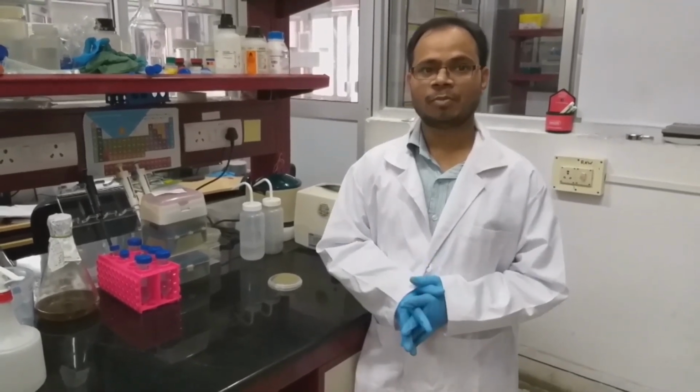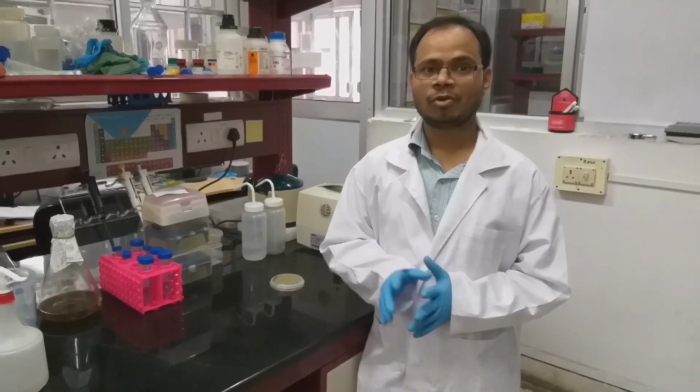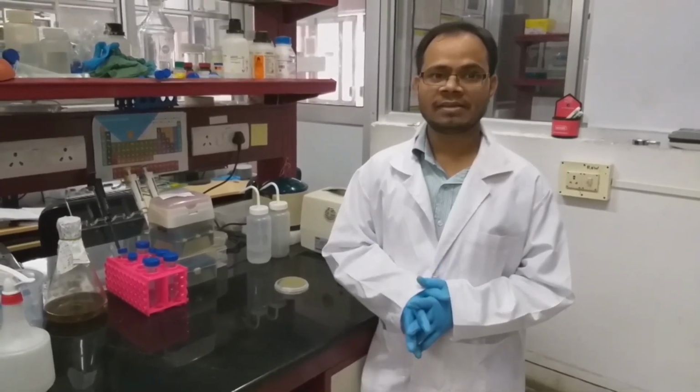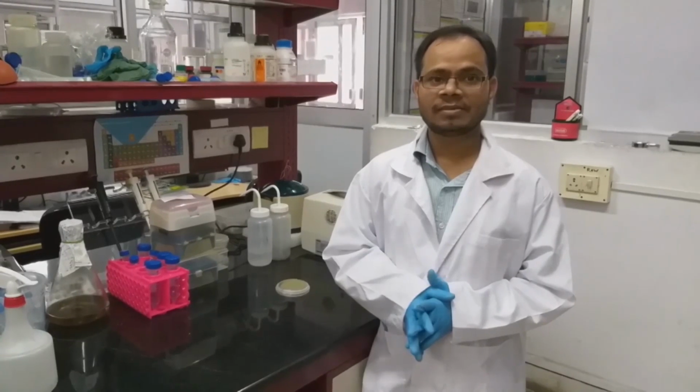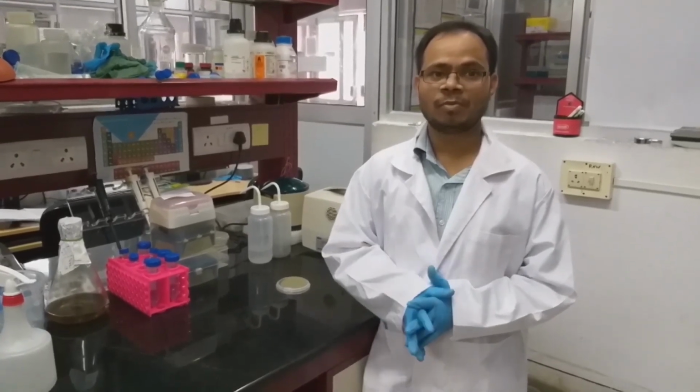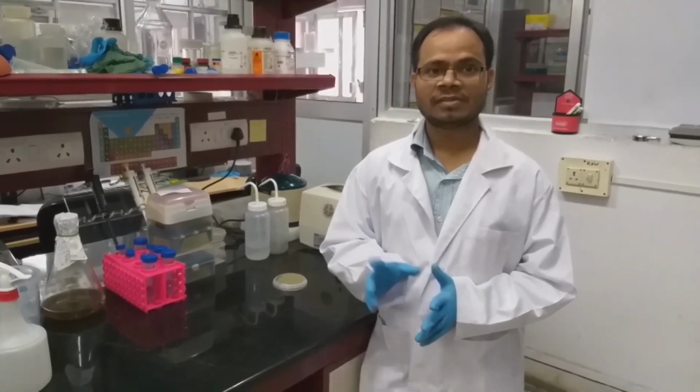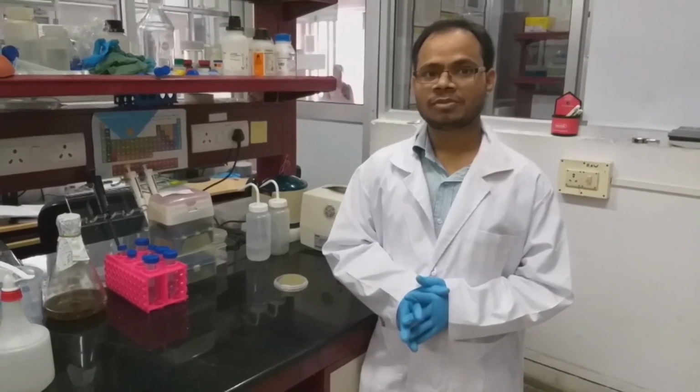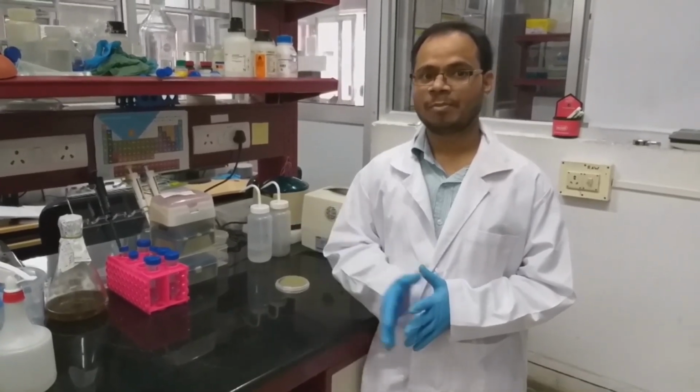Once transformed into BL21, we have to pick a single colony and inoculate it in a small volume of culture. That culture we will use for scale up.